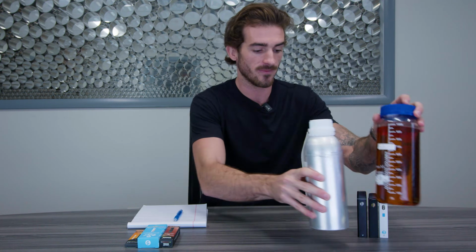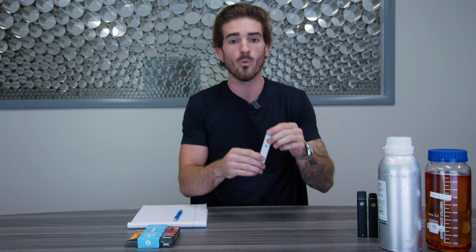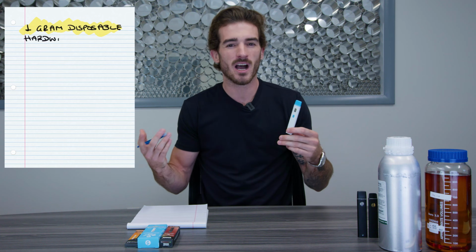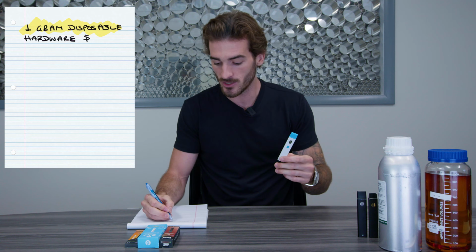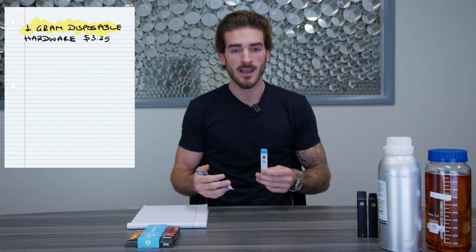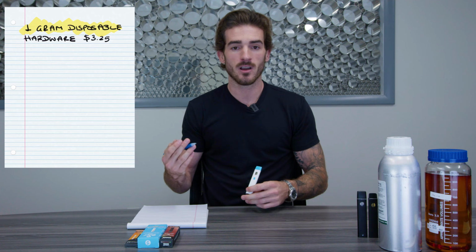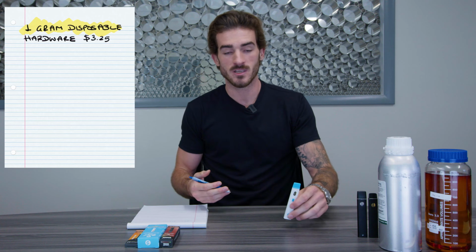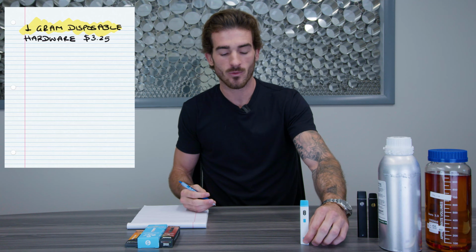So for the first example, we're going to go over a 1 gram disposable. For the hardware costs on a 1 gram disposable, we'll call it $3.25 for a good quality disposable that's going to have very minimal issues. That's going to include your shipping costs from China to the US, and any fees or customs that you may have to pay. So you've got $3.25 for the hardware itself.